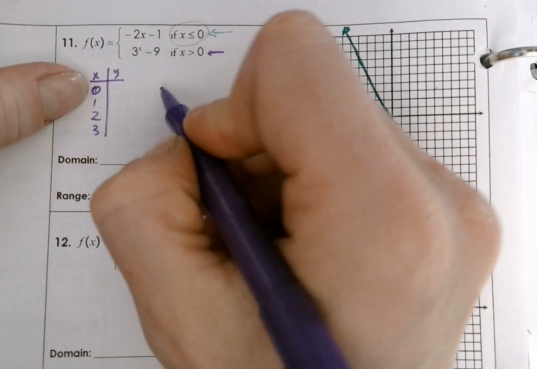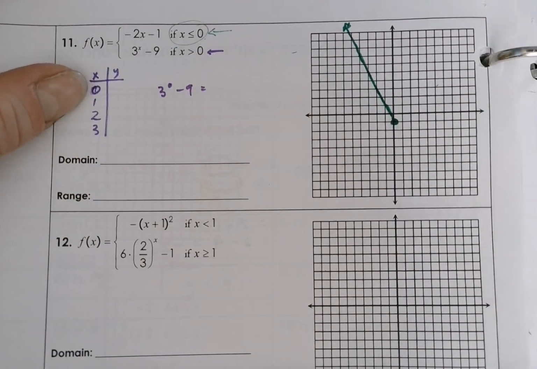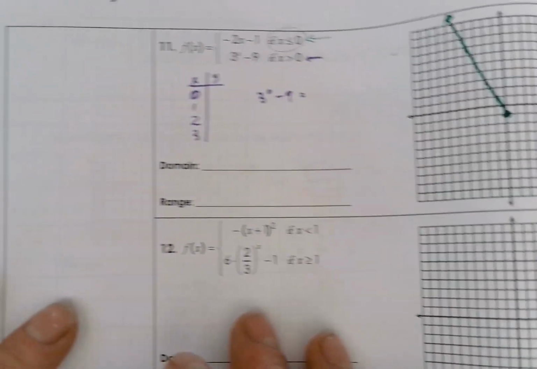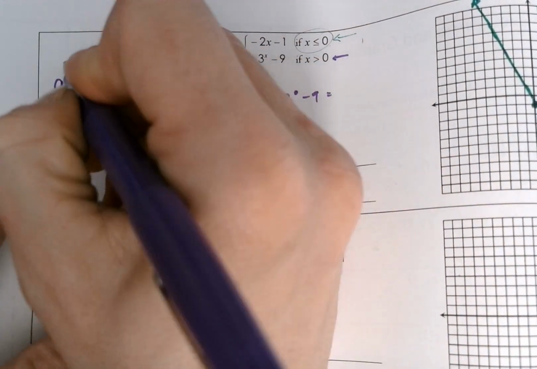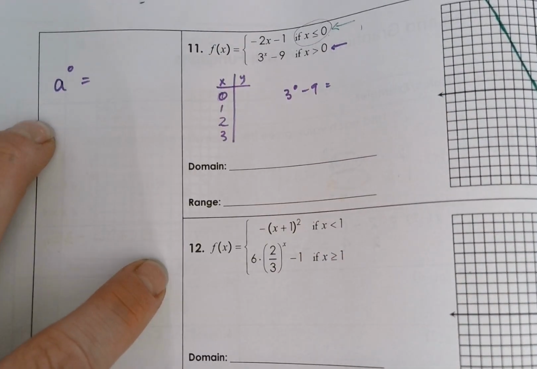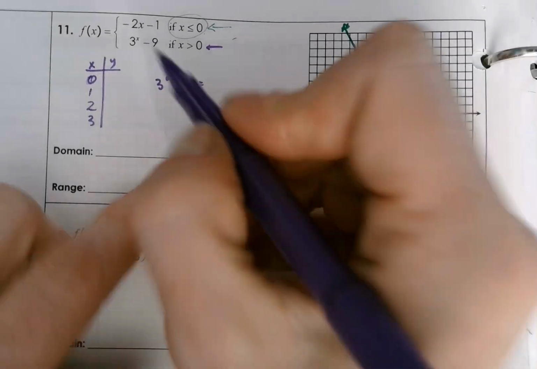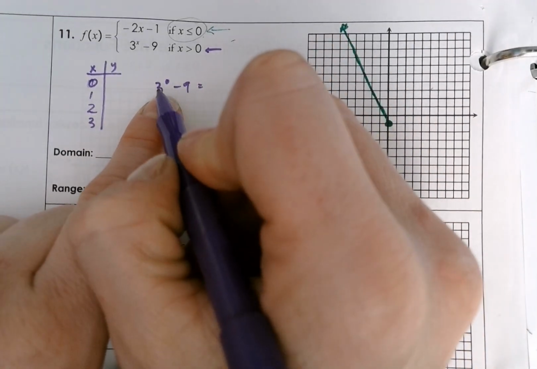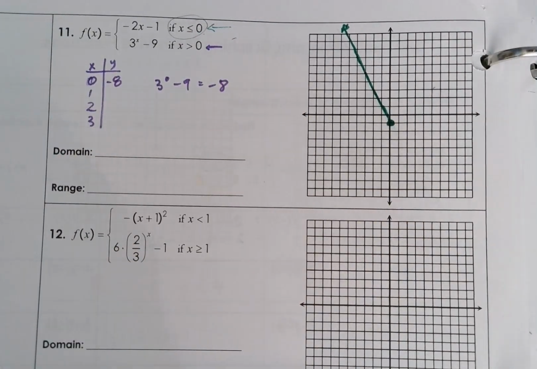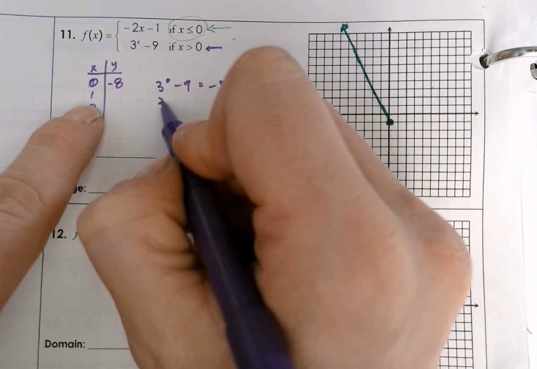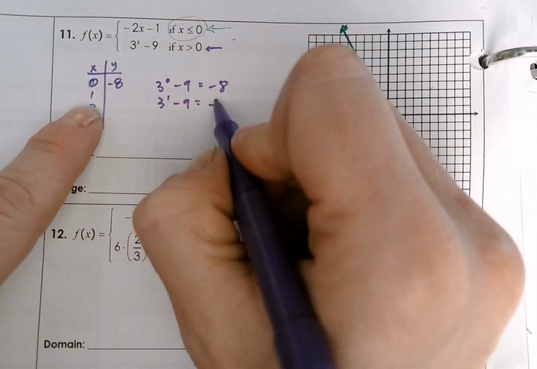So 3 to the power of 0 minus 9. Oh, we got to review some rules of exponents. Anything to the power of 0 is always 1. So 3 to the power of 0 is equal to 1. 1 minus 9 is negative 8. Okay. Then 1, 3 to the 1 minus 9. 3 to the 1 is 3. 3 minus 9 is negative 6.